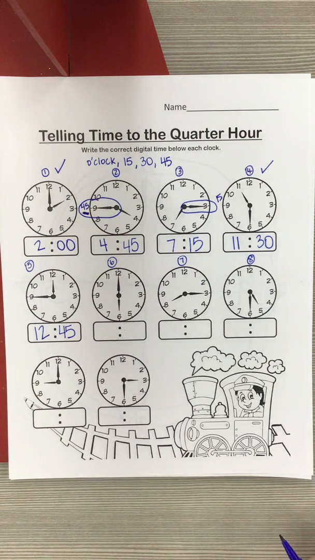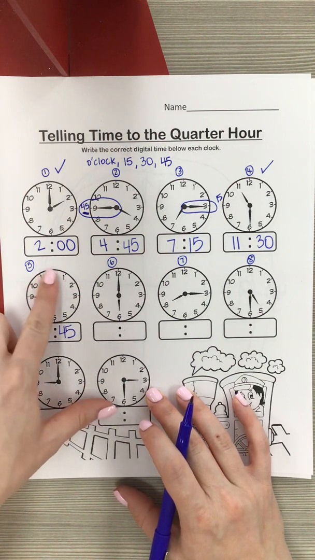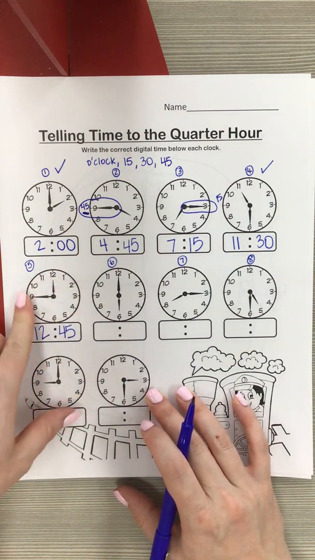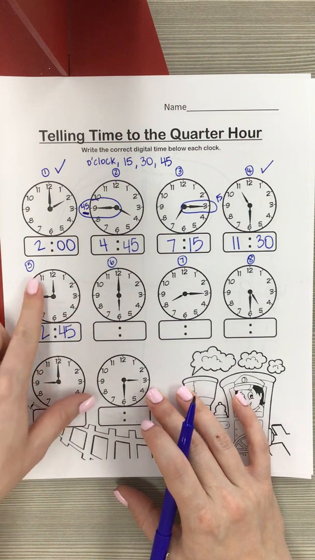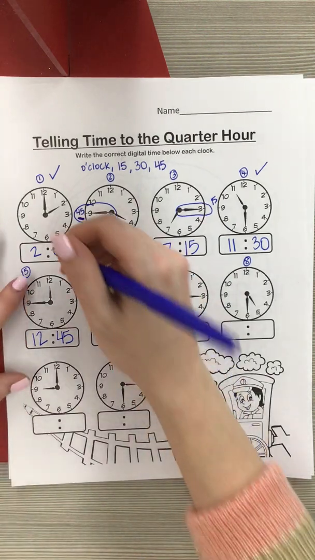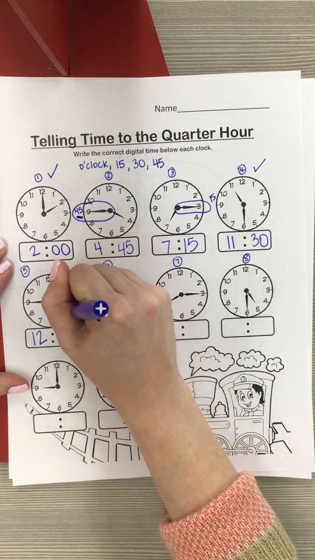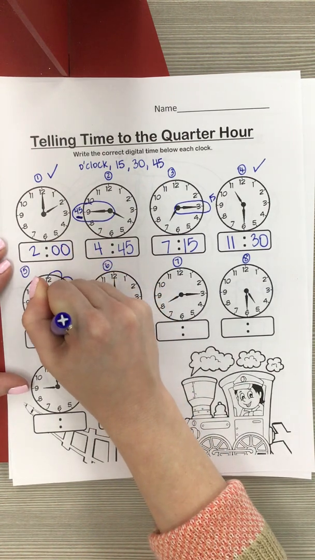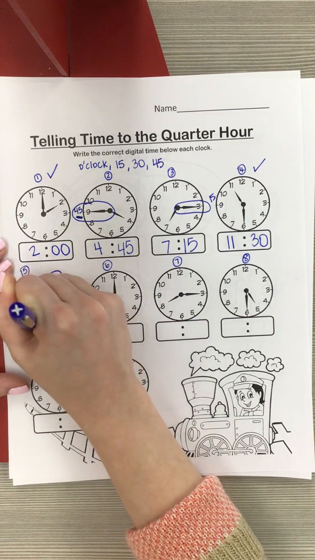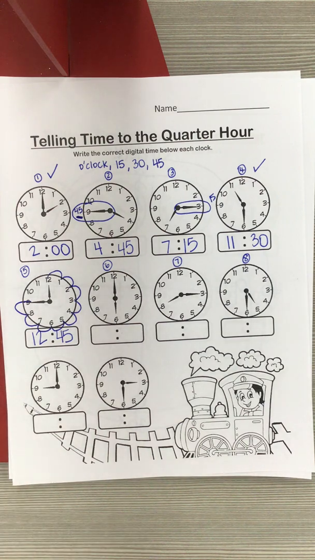How do we know it's 45? Well, in that video, what did that lady count around by on the clock? How many minutes? 5. So she said 5, 10, count with me, 15, 20, 25, 30, 35, 40, 45. That's how she got 45. She counted by 5s. Okay, are you with me?